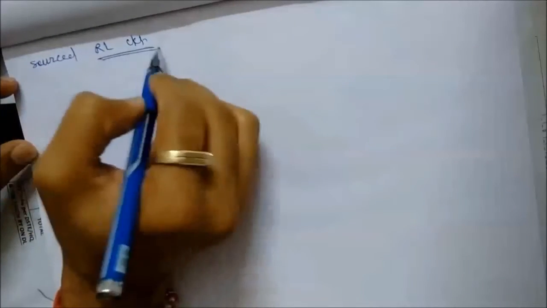Now we will see the case of the sourced RL circuit. Let's say the switch is closed at t equal to 0.